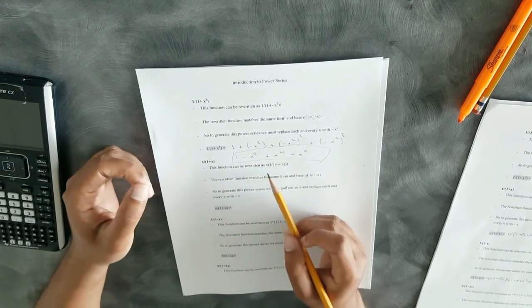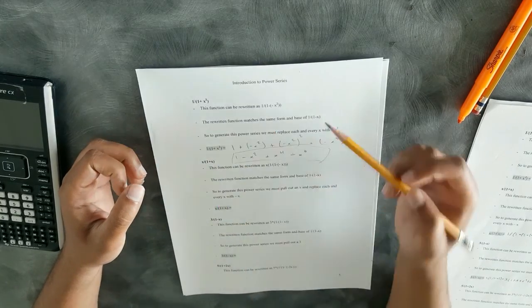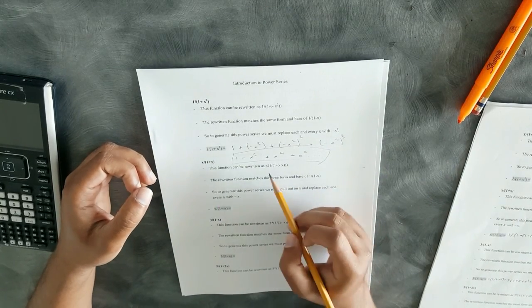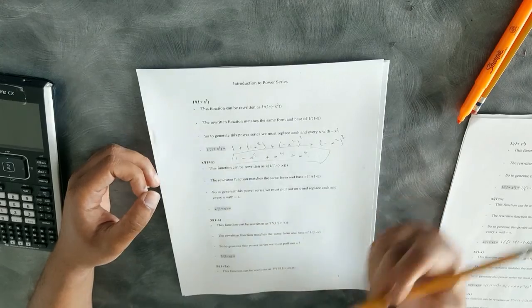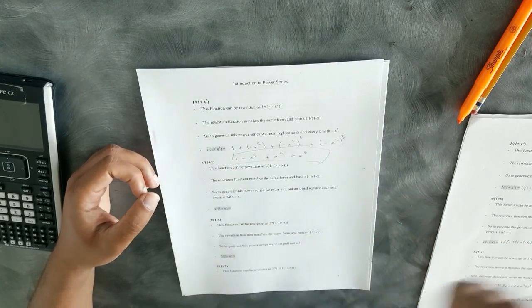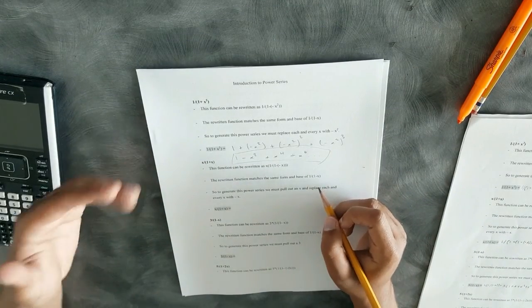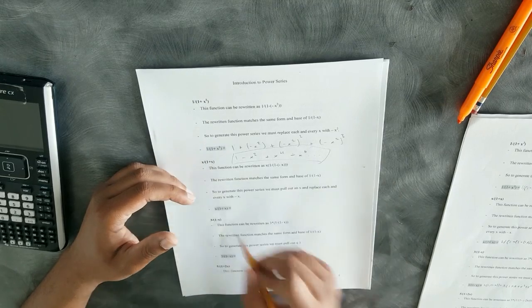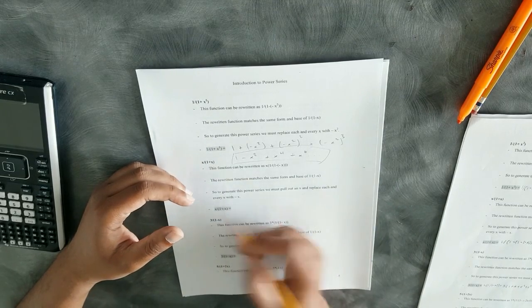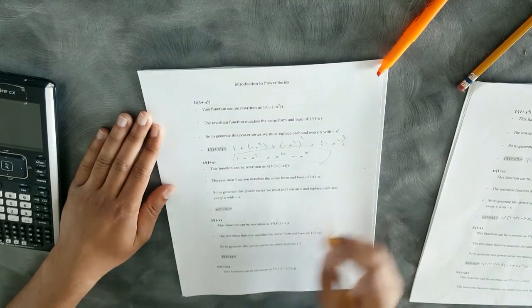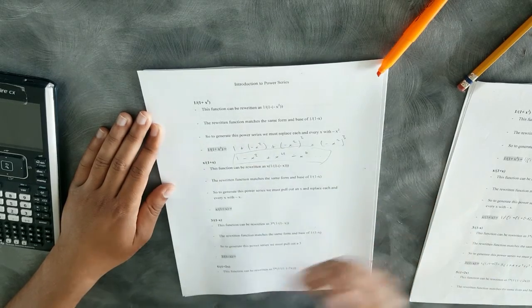So in this next function, x over 1 plus x can be written as x times 1 over 1 minus negative x. And that still matches that same form. And to generate this, we just replace every x with negative x.